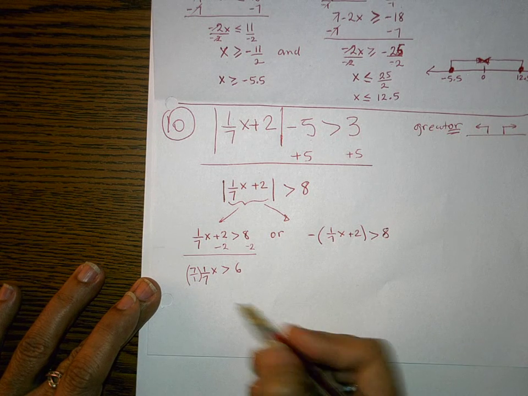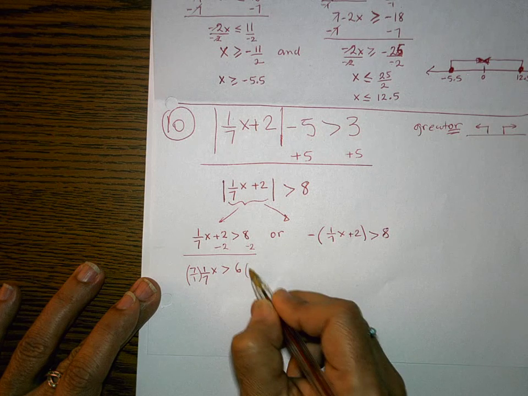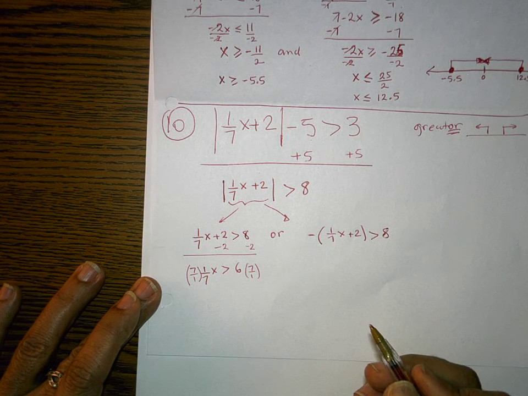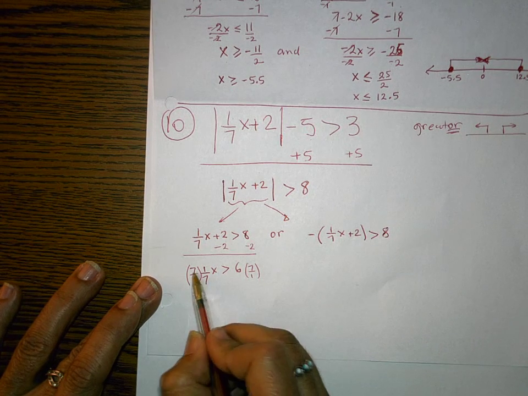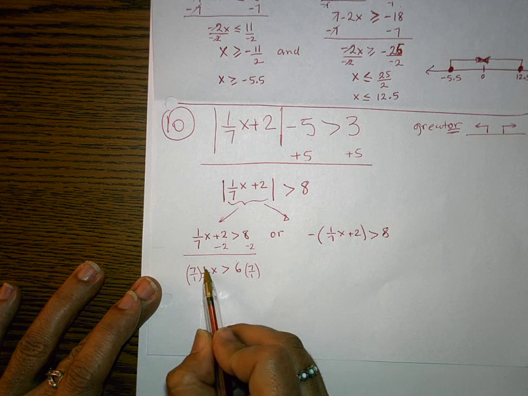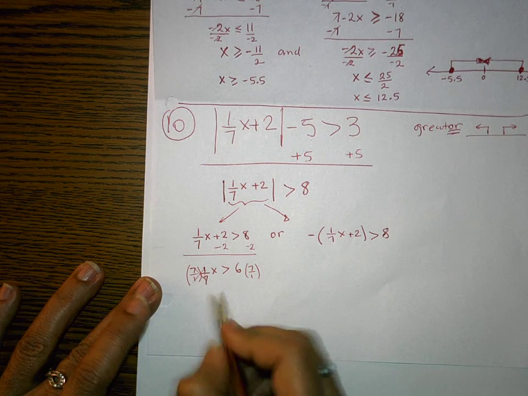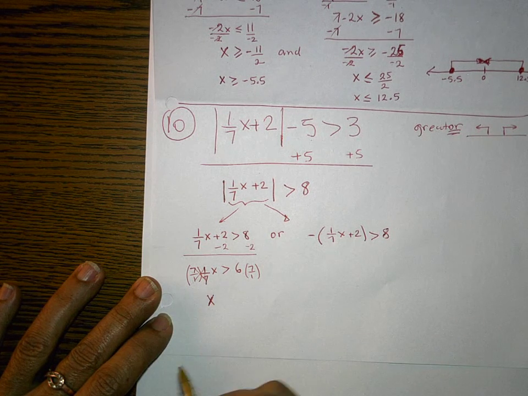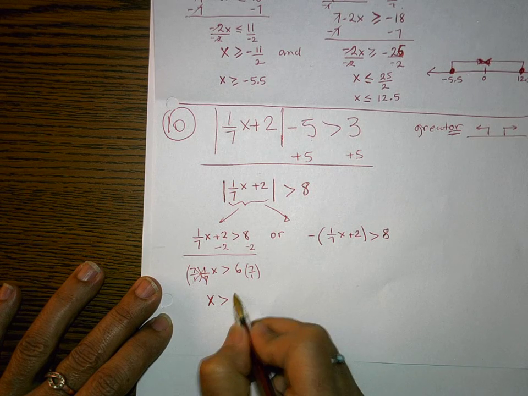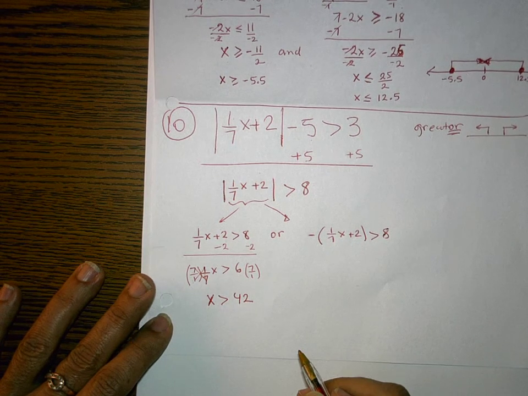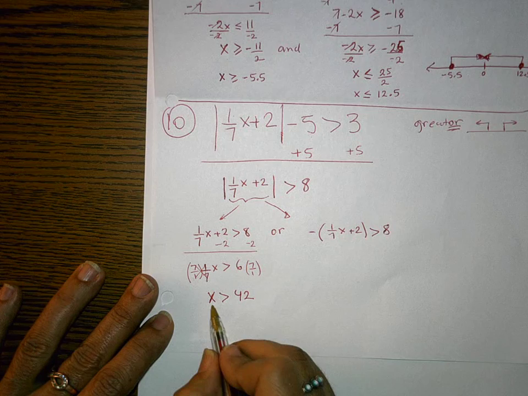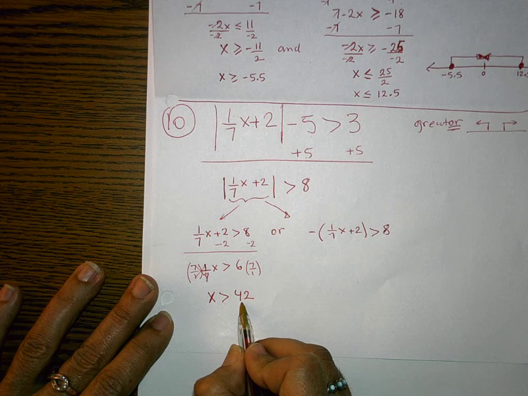And same thing as just 7, I'm going to multiply by 7 over 1 here, or just 7. Okay, this is going to become a 1, because that's going to become 7 divided by 7. And 1 times x is just x, and that is greater than 42. Okay. So there we go. We want all the values that are greater than 42.